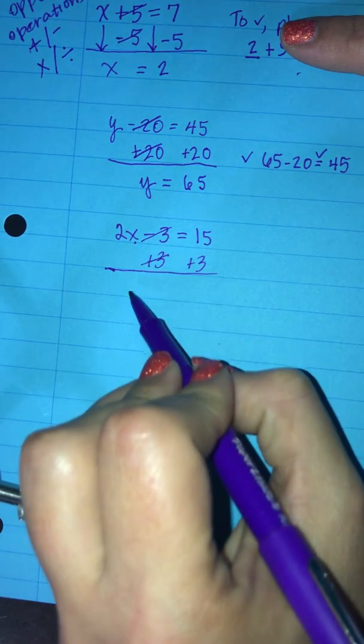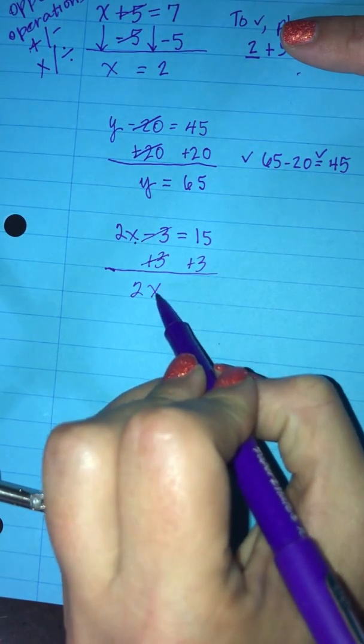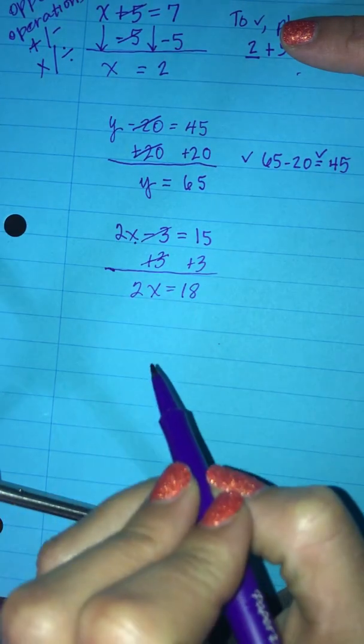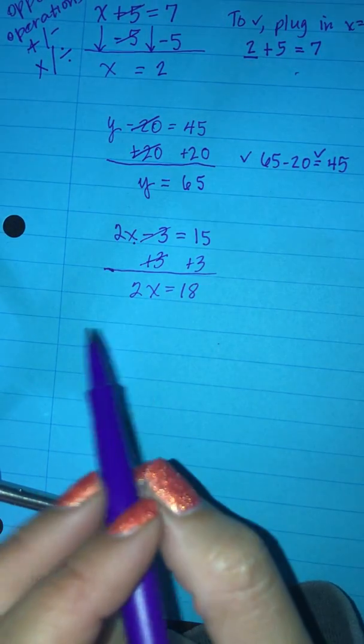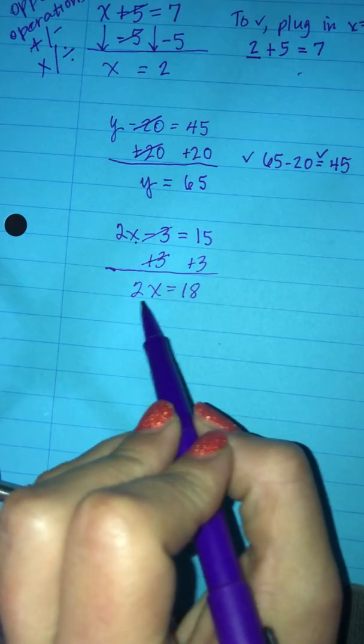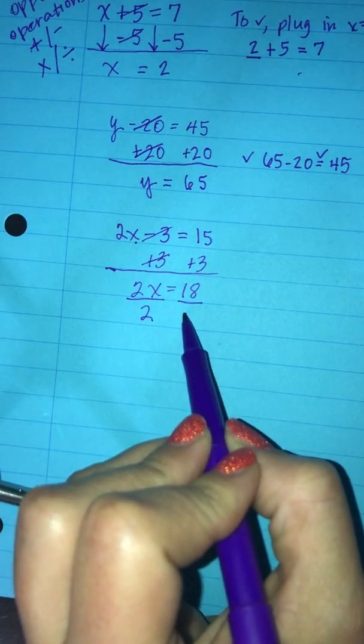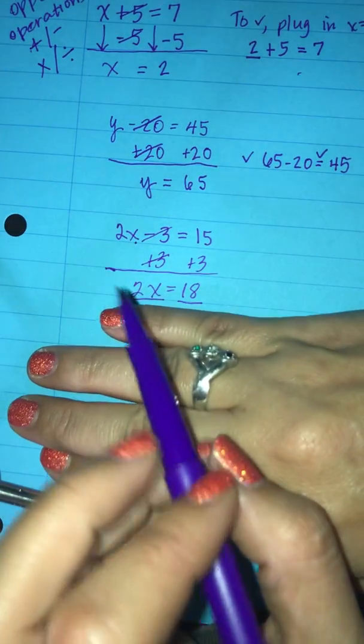Negative 3 cancels with a positive 3. And then 15 plus 3 would be 18. Now I know right away you're thinking, well, x is obviously 9. But here's the process. Again, you've got to know how to do these opposite operations. Before I do that, sorry.